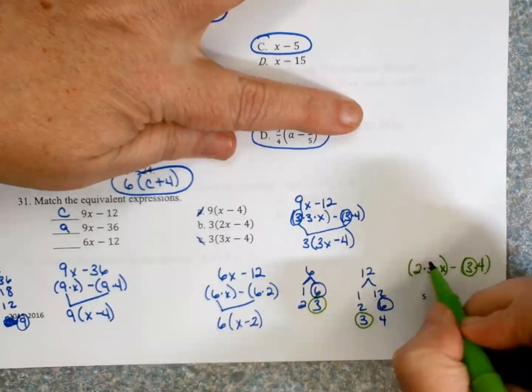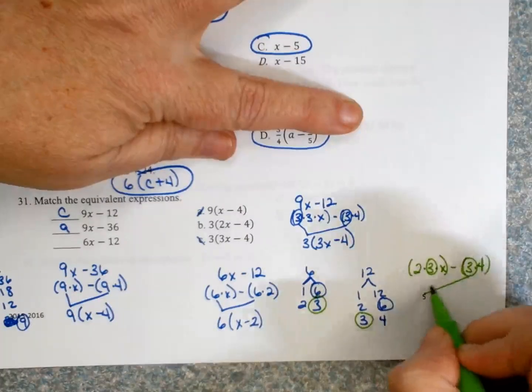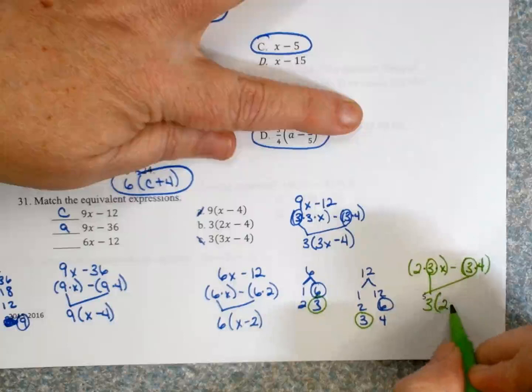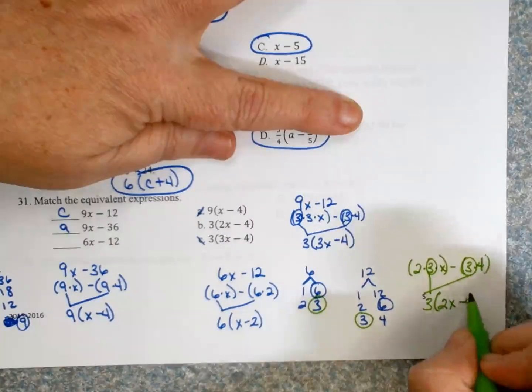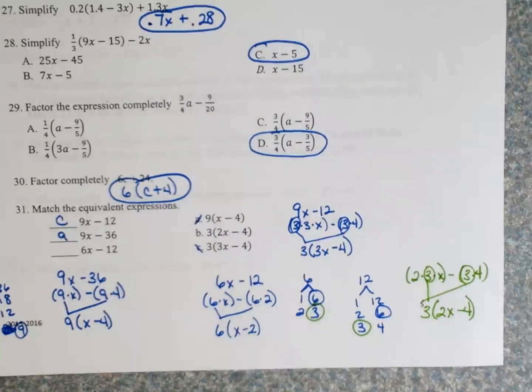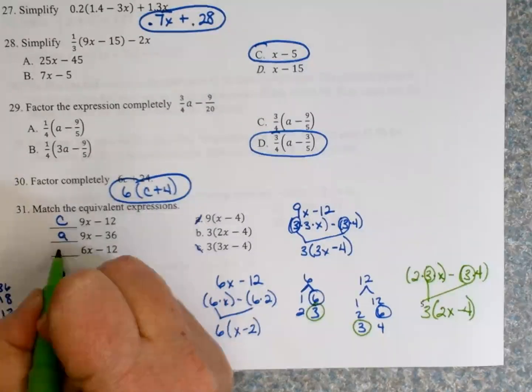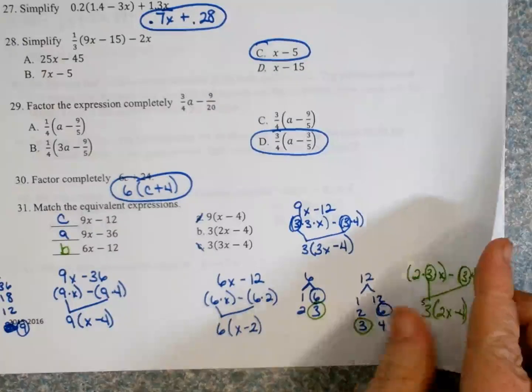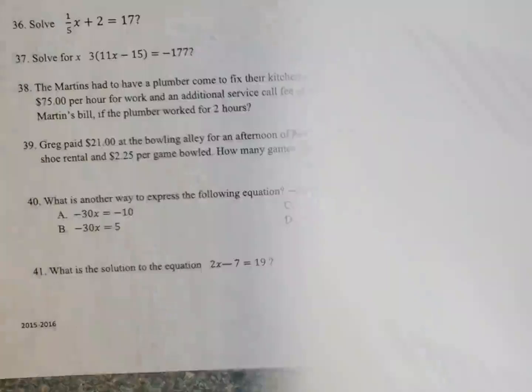And they just pulled out the 3s. Then they wound up with 3 times 2x minus 4. There's our answer right there, because they didn't factor it completely. They factored out some of it, but not all of it. Okay, so that one, my answer is B. All right, you guys, we're getting there.